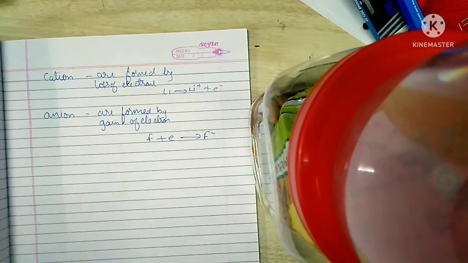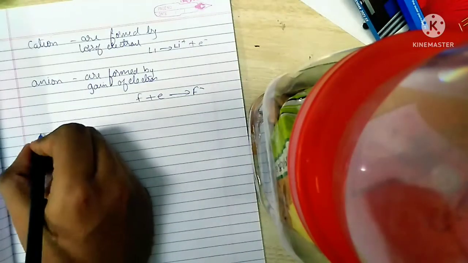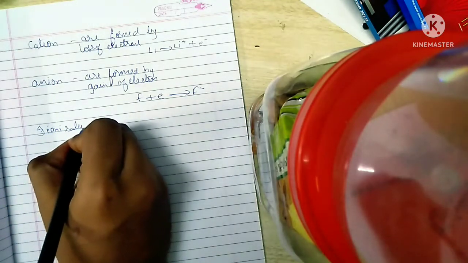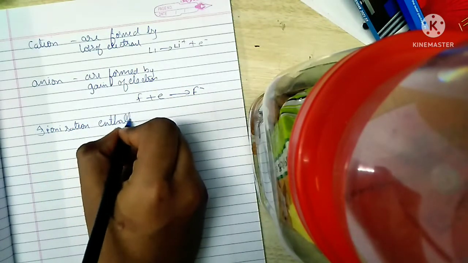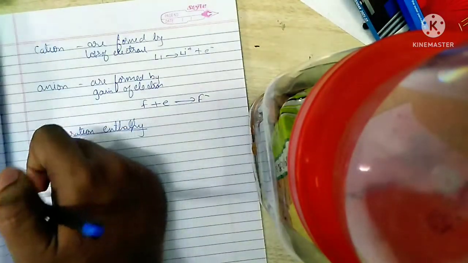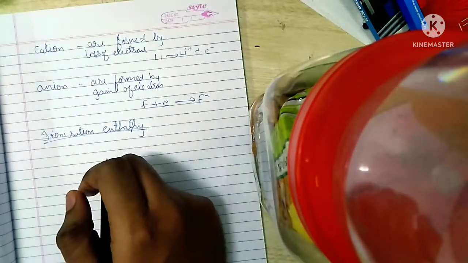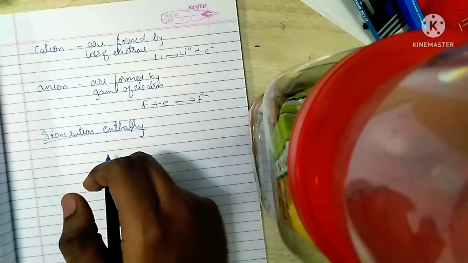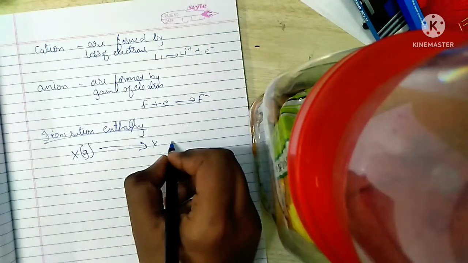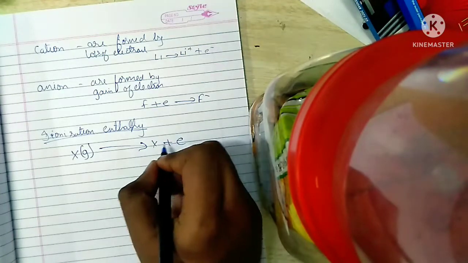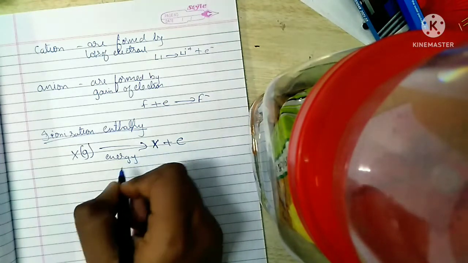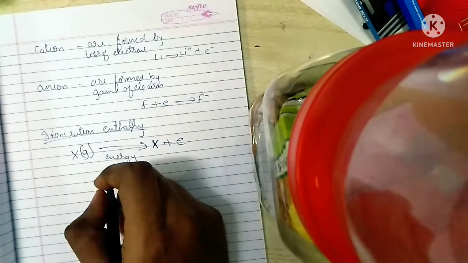So next important one is ionization enthalpy. So what is ionization enthalpy? The amount of energy required to remove an electron from a gaseous atom in a ground state is called ionization enthalpy. Example, this is a gas molecule. So we are going to separate this gas molecule. We are going to remove an electron. So the amount of energy required to remove an electron from an isolated gas molecule is known as ionization enthalpy.